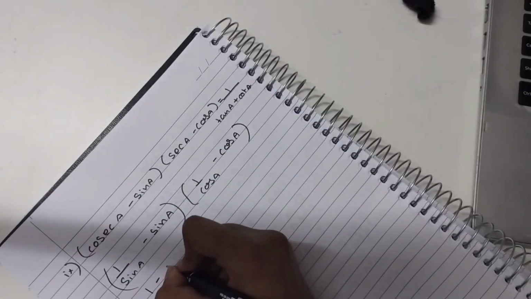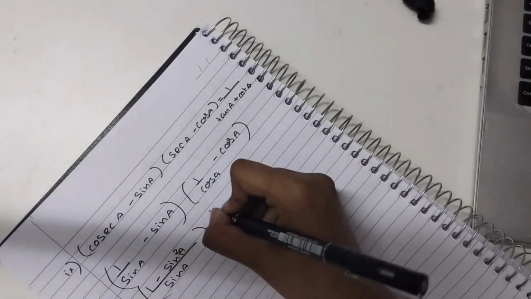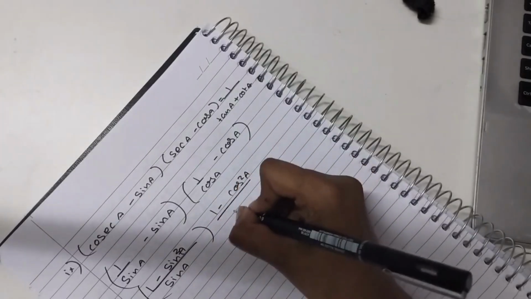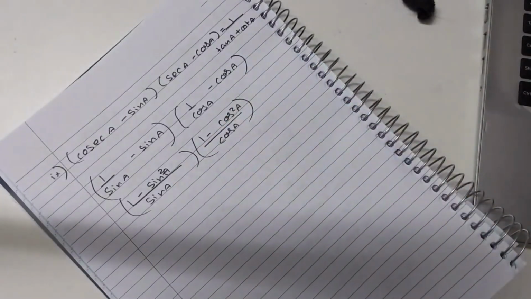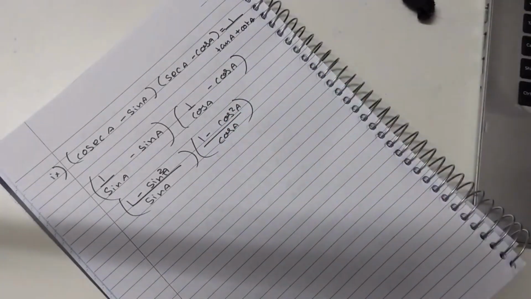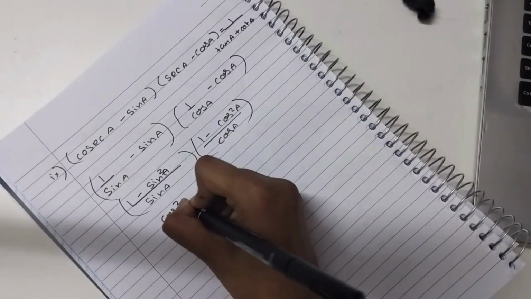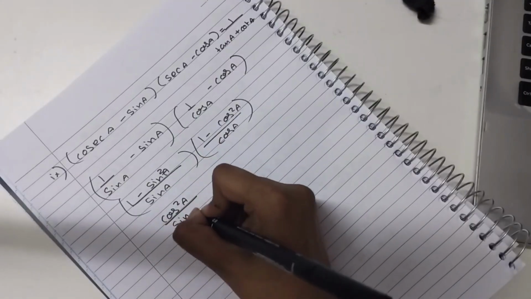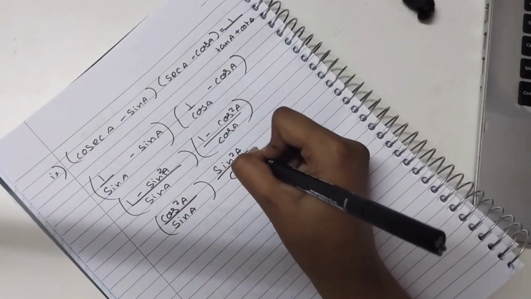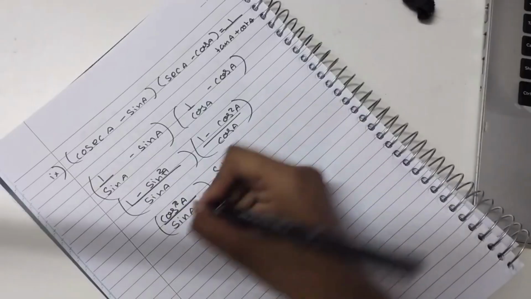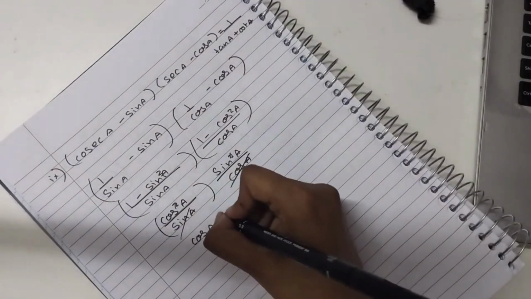So we will get 1 minus sine square A by sine A, times 1 minus cos square A by cos A. We know that 1 minus sine square A is equal to cos square A, so cos square A by sine A, and 1 minus cos square A is equal to sine square A, so sine square A by cos A. So cos A and the square will get cancelled, the square and sine A will get cancelled, so we will be left with cos A times sine A.